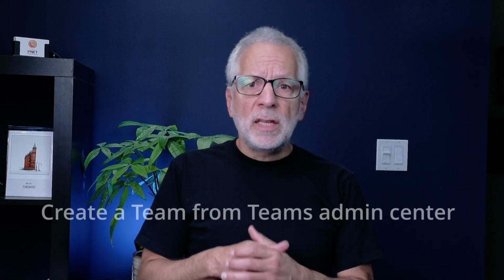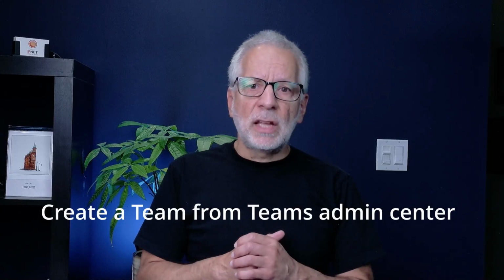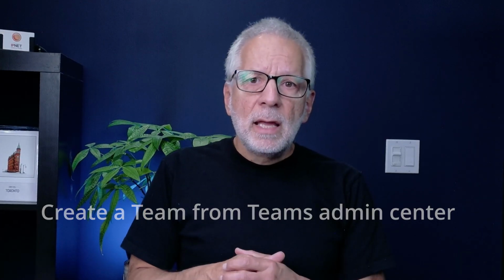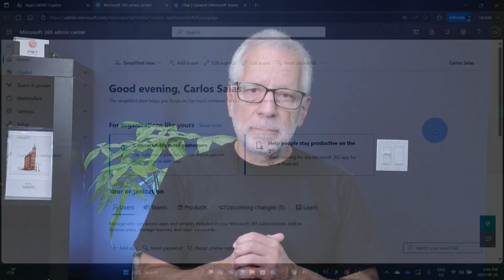Now, as an administrator, you also have the option to create teams directly in the Teams Admin Center. That's usually where IT sets up teams for departments or projects, where naming and policy matter. And of course, admins can also choose to restrict team creation, so only certain people can do it.